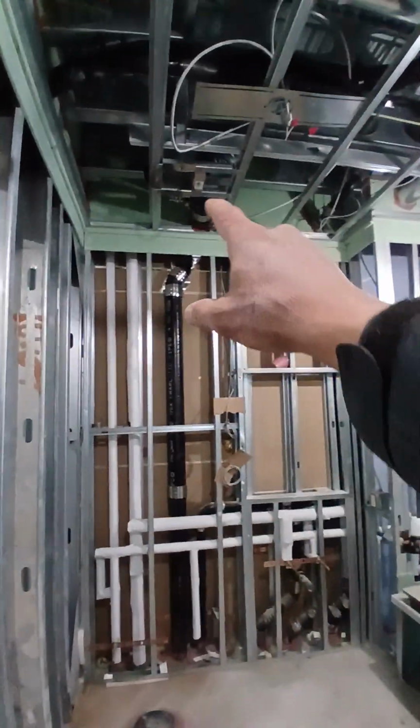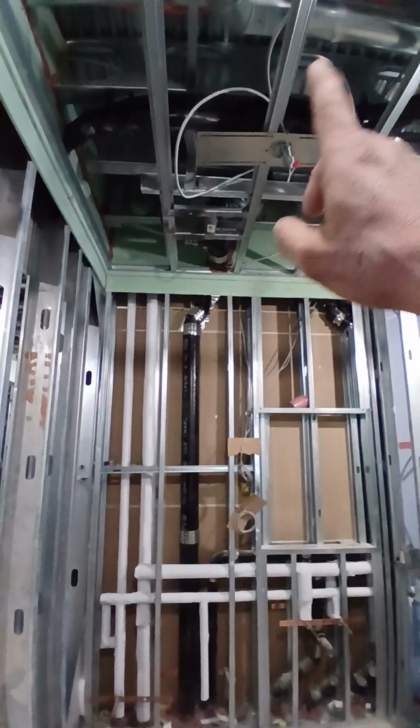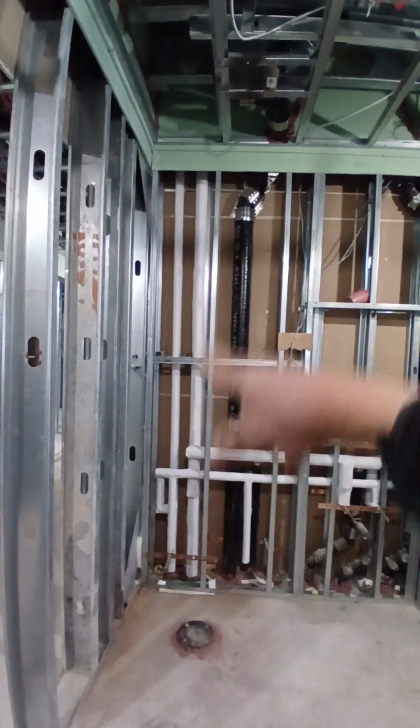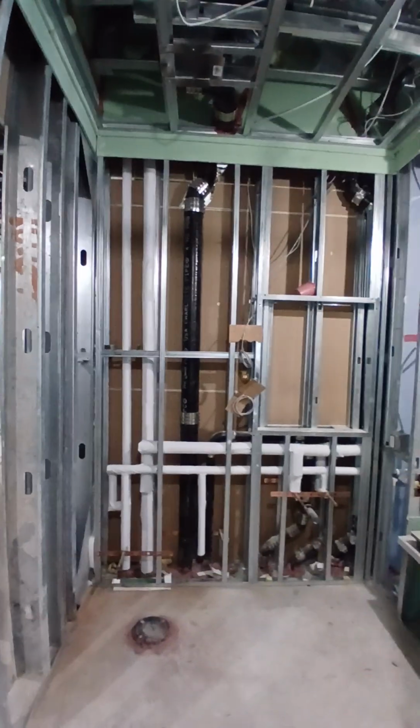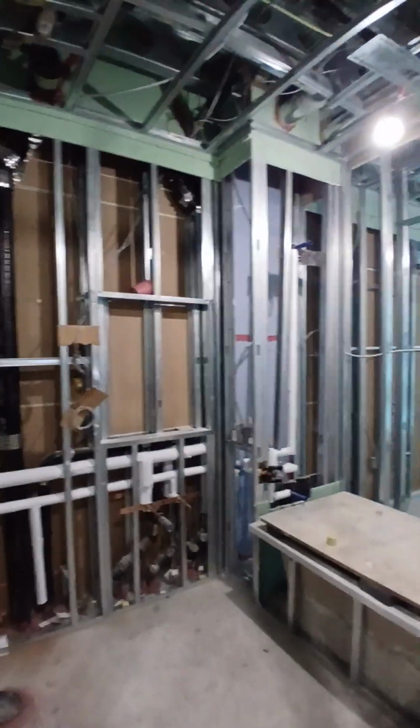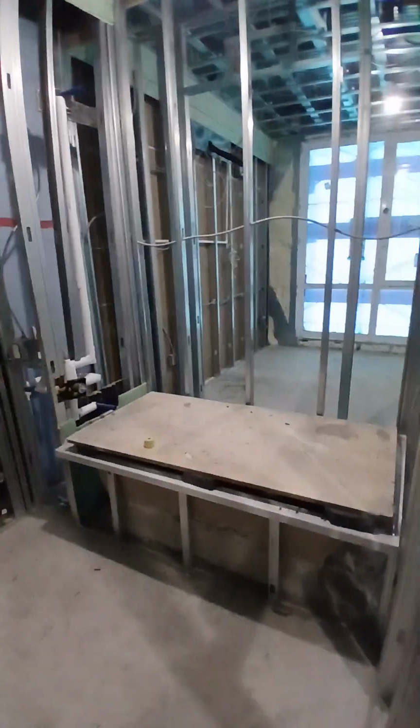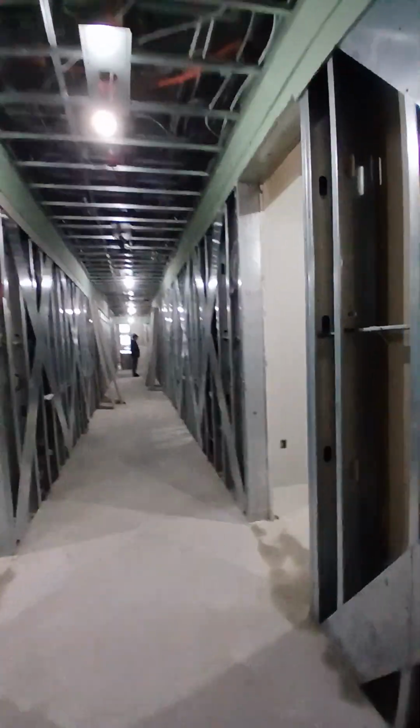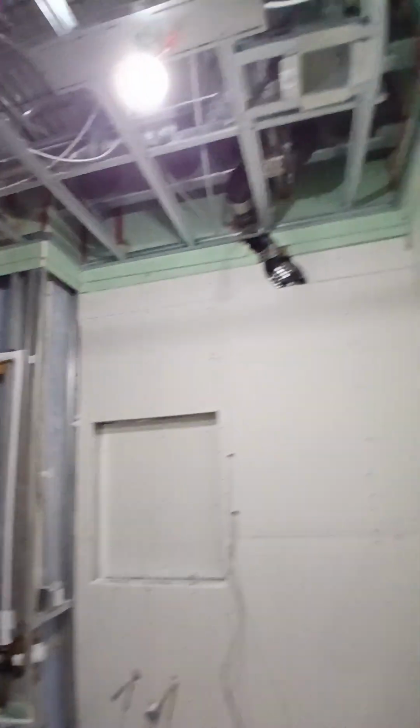Piping for, you can see the drains for the bathrooms upstairs. You can see the water supply, hot water, cold water, the bathtub. Everything is insulated, nice.